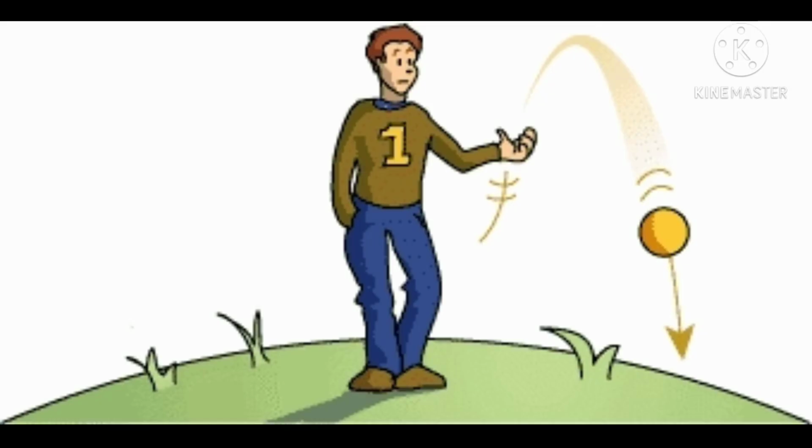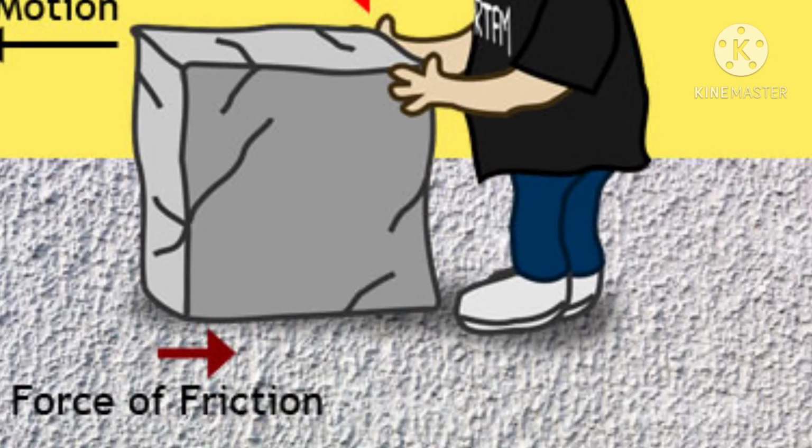There is no gravitational force in space. That is why things float in space. Children, what do you observe in this picture? It is very difficult to roll this heavy load on this rough surface. Why does it happen? It happens due to the frictional force.